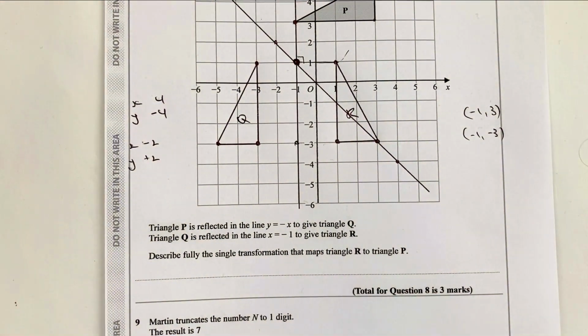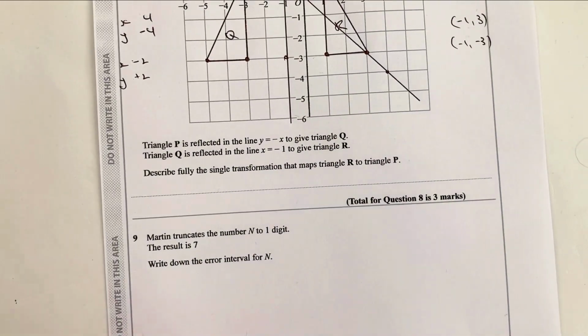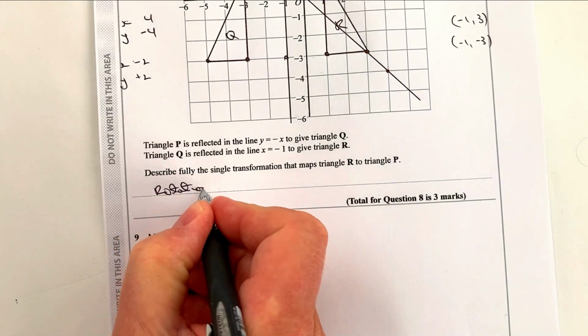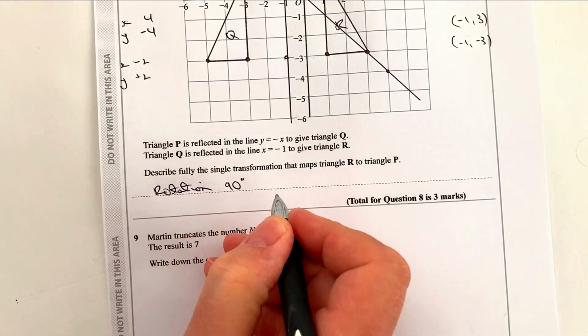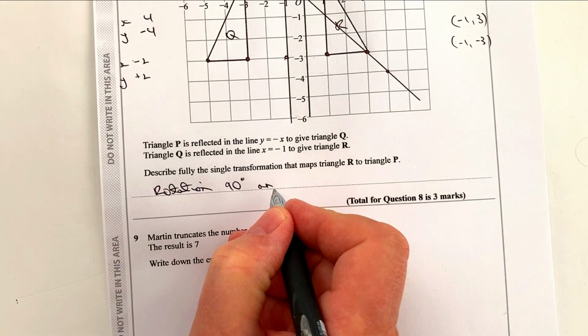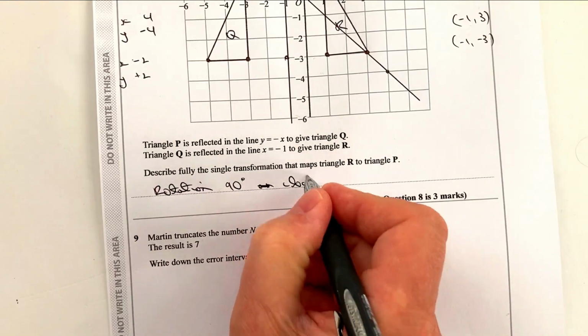There are videos on my channel about rotations and translations and that sort of stuff, so please do have a look at that. So, describe fully the single transformation. It's going to be a rotation of 90 degrees, and it's anti-clockwise. No, it's not, it's clockwise, P onto R, isn't it? Yes, beg your pardon, it's clockwise.